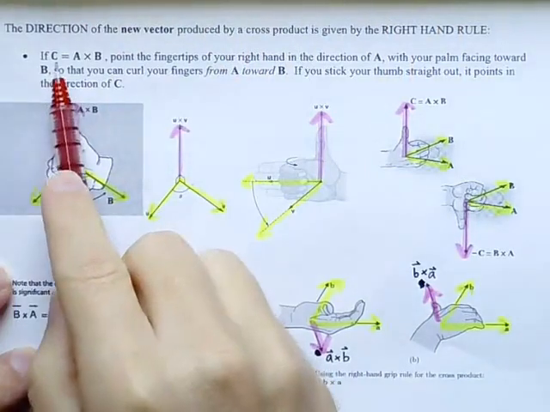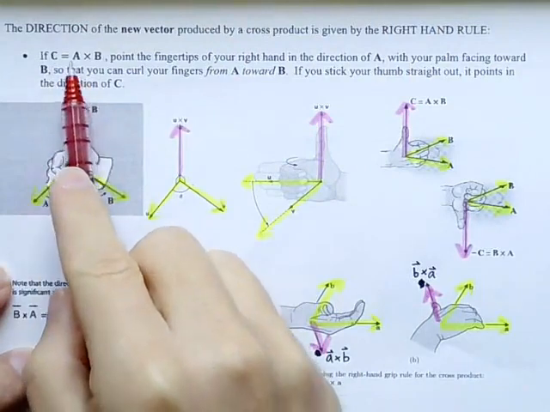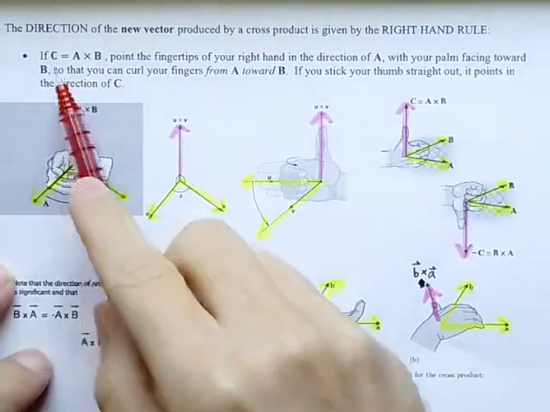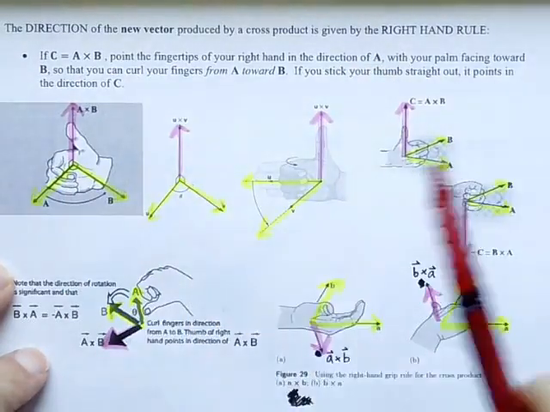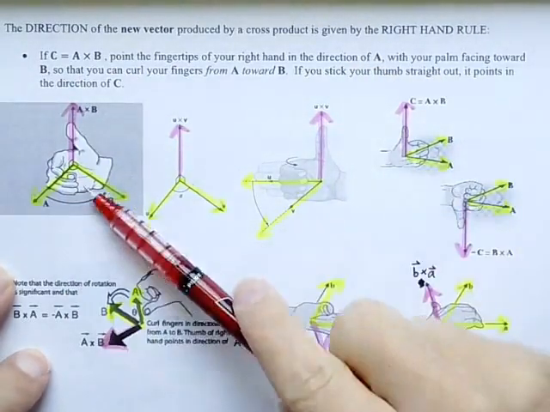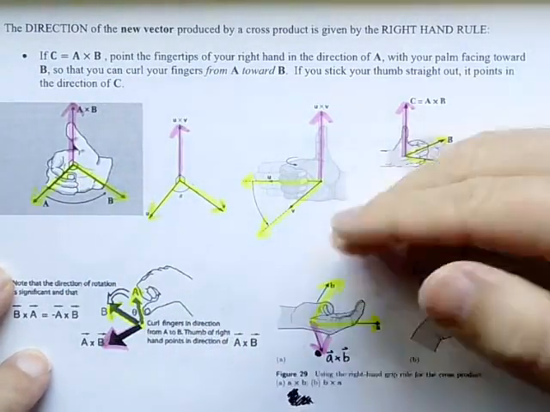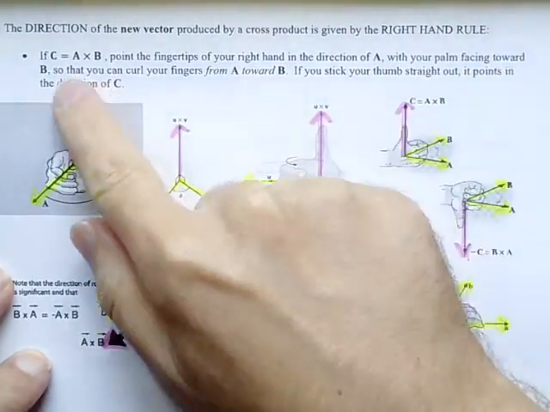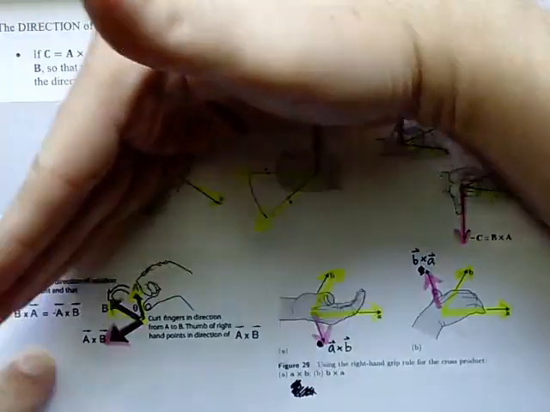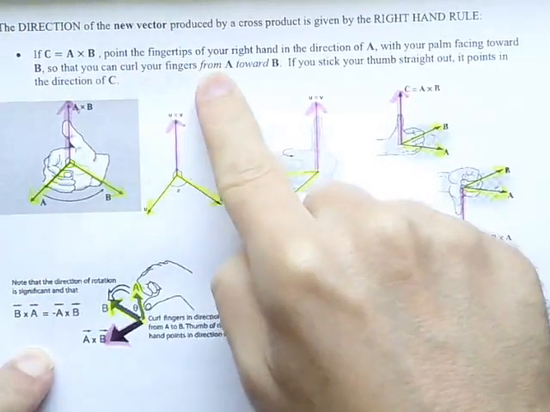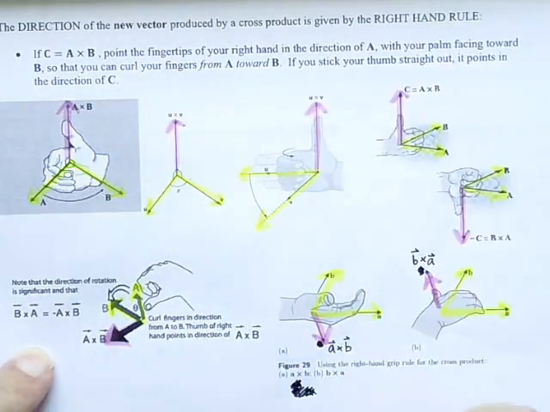If the vector C is defined as A cross B, so C is the result of A crossed with B, we can find the direction of C by pointing the fingertips of your right hand in the direction of A. Let's look at this first picture as an example. So here's vector A, here is B. Point your fingertips in the direction of A with your palm facing toward B, so that you can curl your fingers from A towards B.